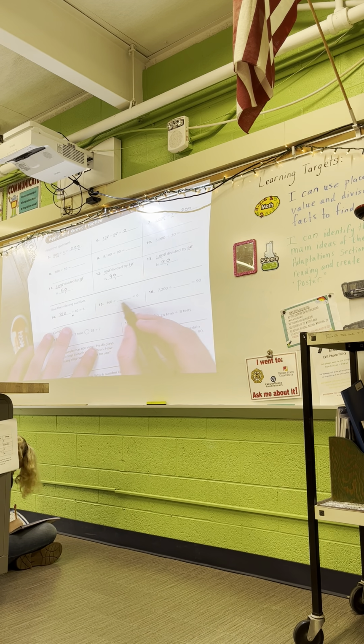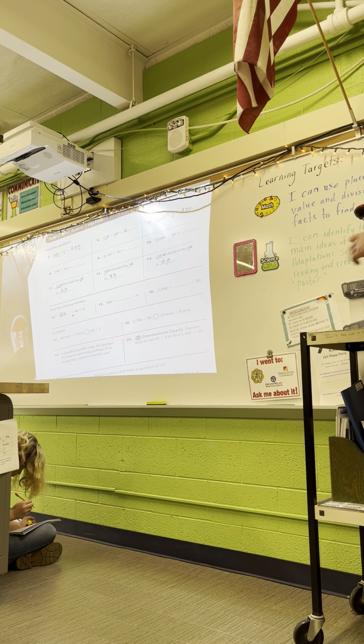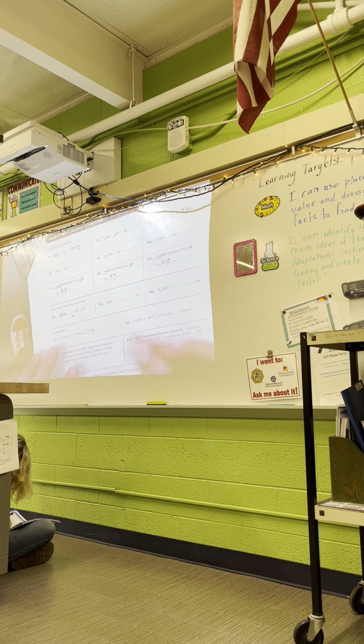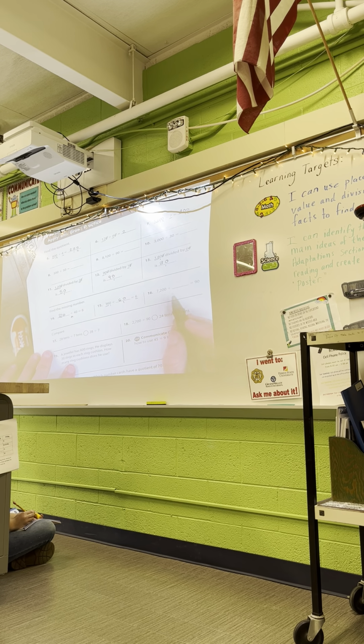Right here, the blank is after the division sign. So you're saying that you have 360 to start, you're splitting it into, I don't know how many in each group, or I don't know how many groups, but I know that there's 6 in each group. So in this case, you are still dividing. 36 divided by 6 is 6. And then there's 1 zero.